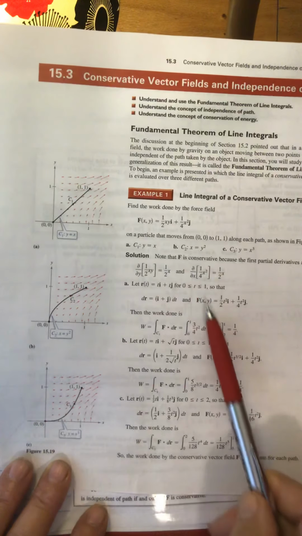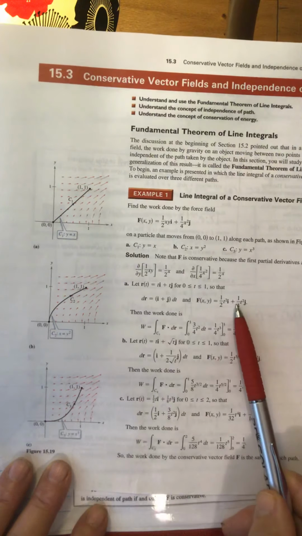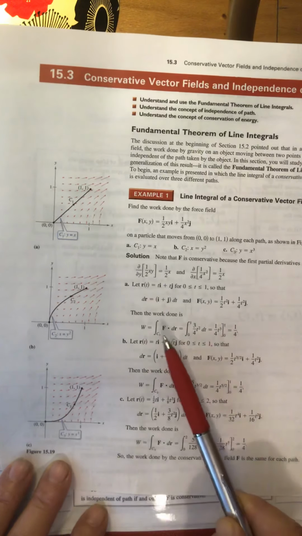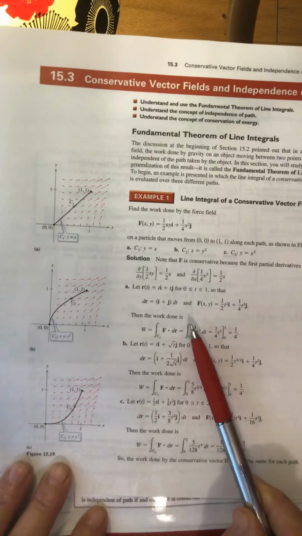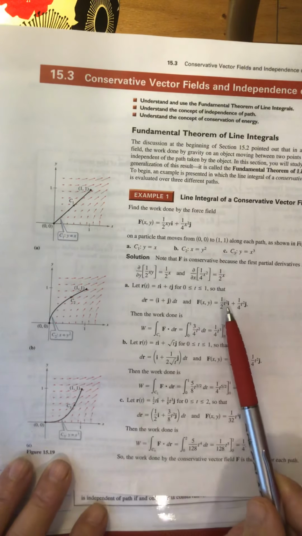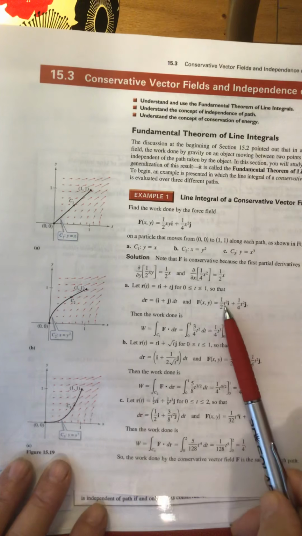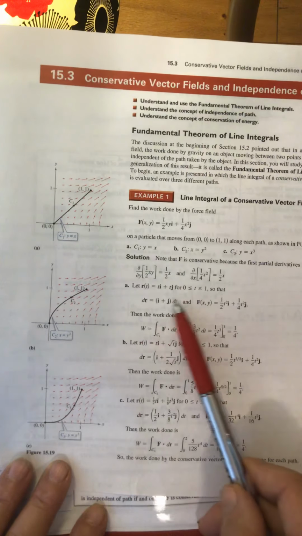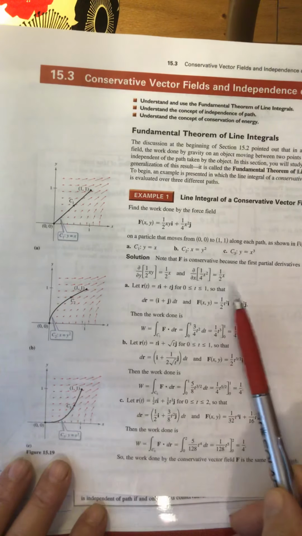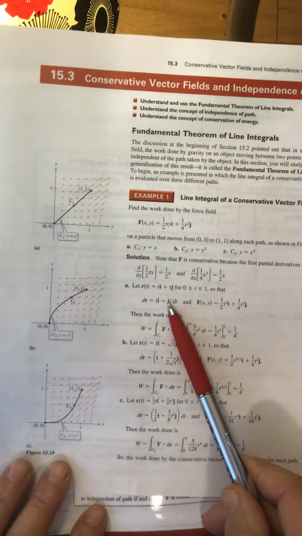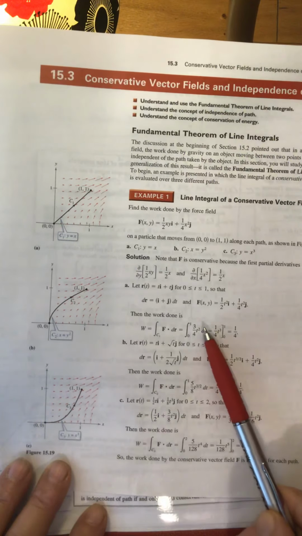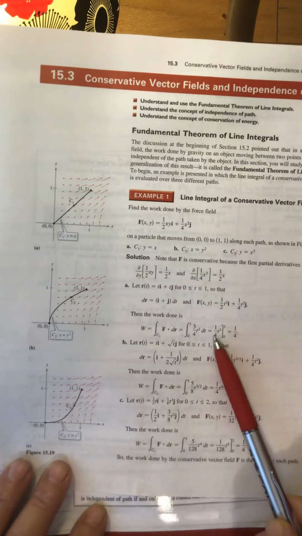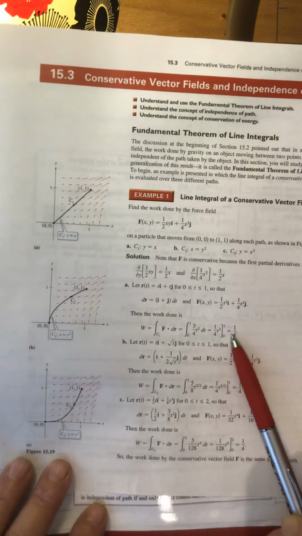Work is the integral from 0 to 1 of the dot product, 1/2 t squared times 1 plus 1/4 t squared times 1, which gives us 3/4 t squared dt. Evaluating it, we get 1/4.